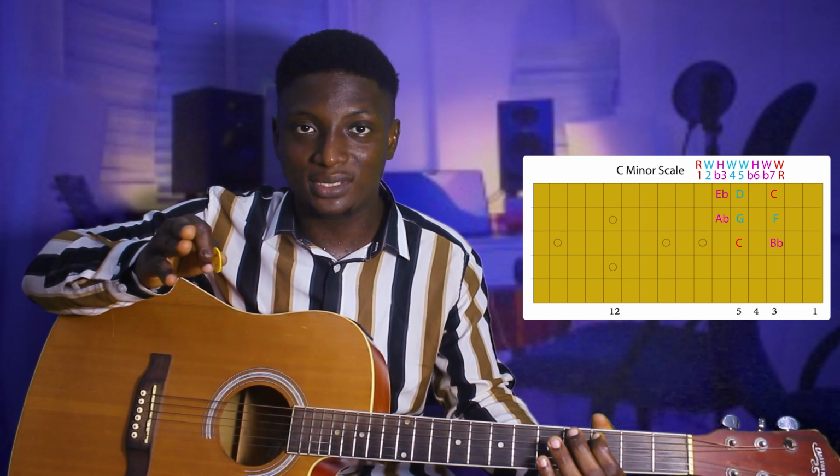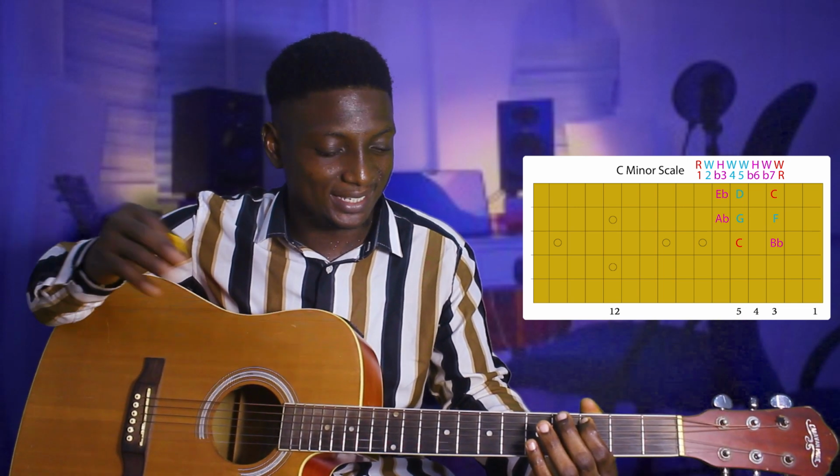This is C, this is my one. The minor scale formula is: you start from the root, then you go whole step, half step, whole step, whole step, half step, whole step, whole step. Now this is going to make sense. Let's demonstrate this. I believe by now you understand the concepts of whole steps and half steps, the interval.